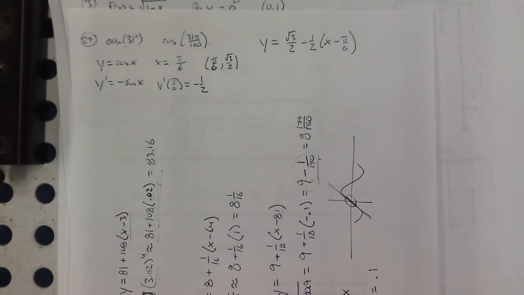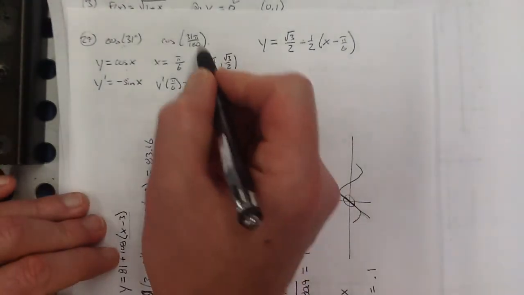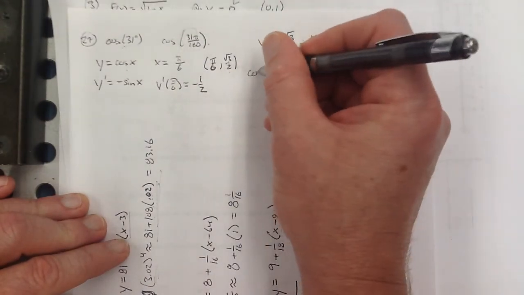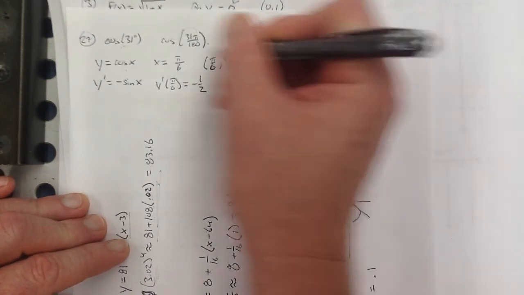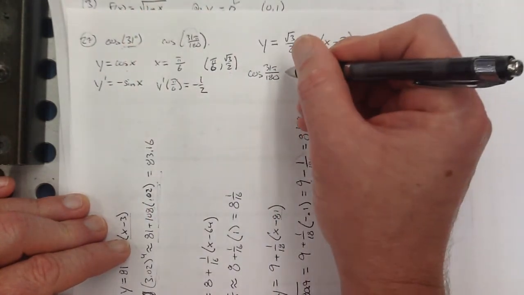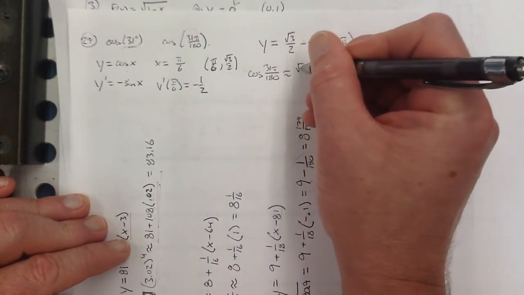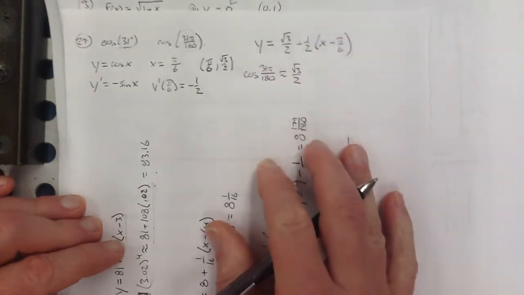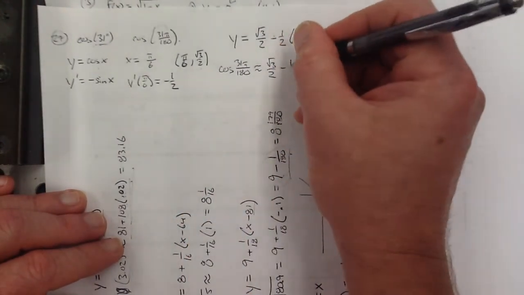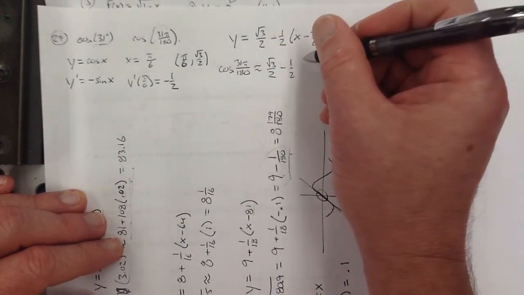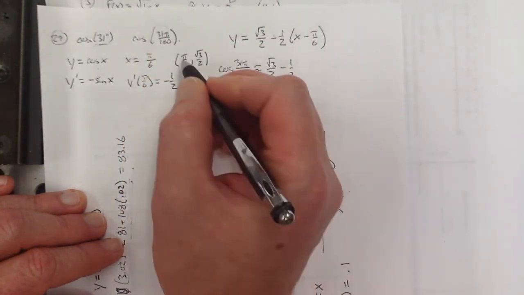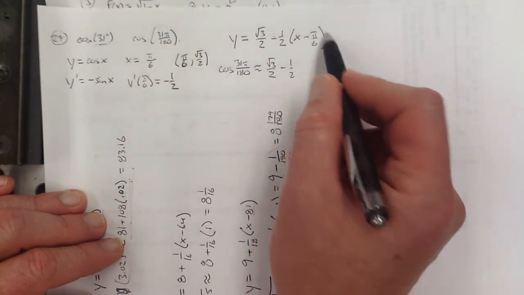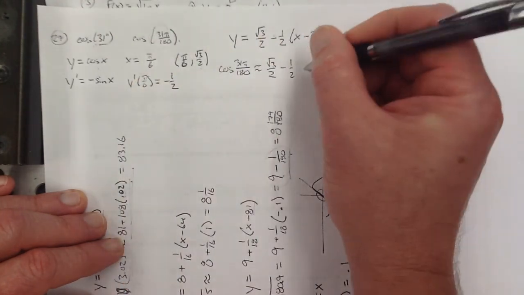That's what we got. So what are we plugging into this? The cosine of 31 pi over 180, which is the same as 31 degrees, is approximately equal to the square root of 3 over 2 minus 1/2 times, this is the delta x, so it's pi over 180 bigger than this. Remember, this is the same as 30 pi over 180.